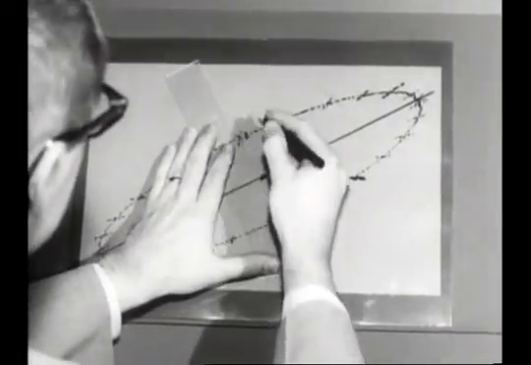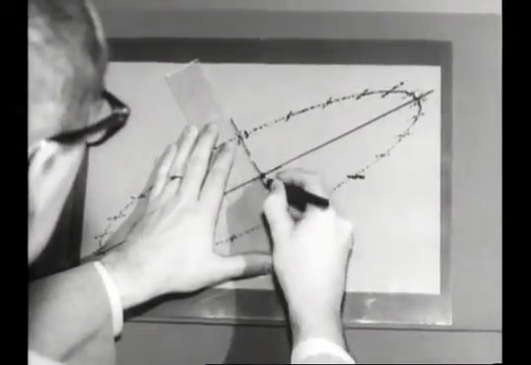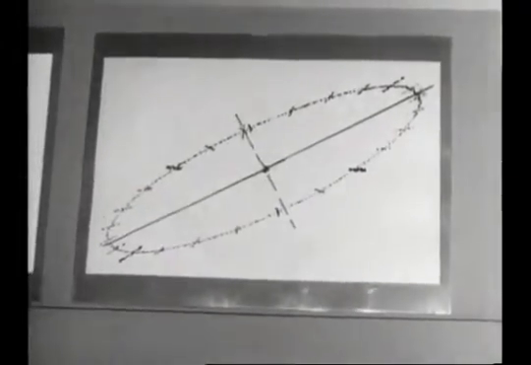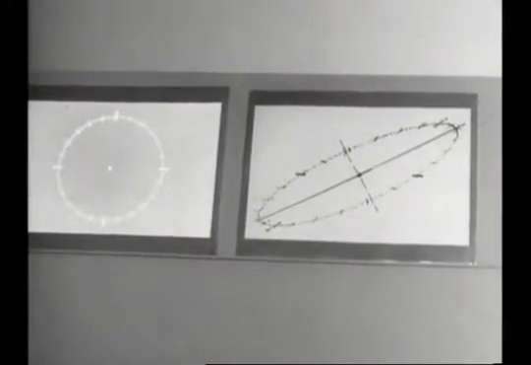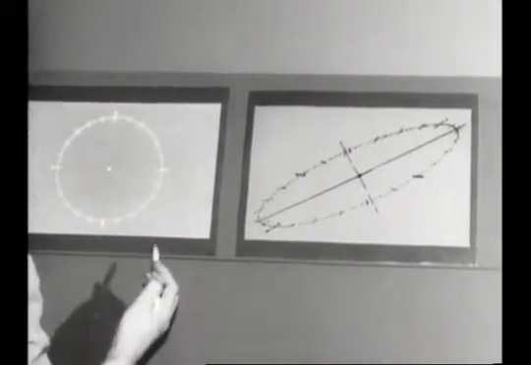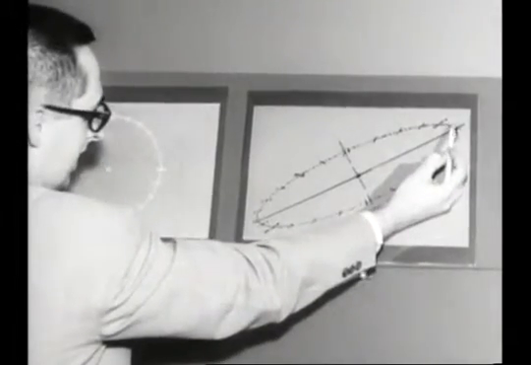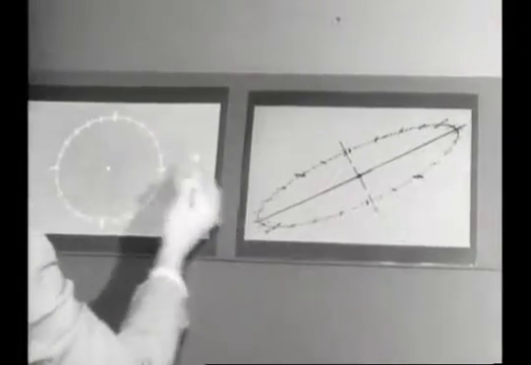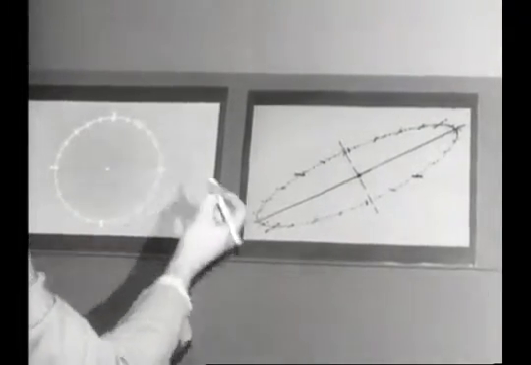Now, they might prove to be a convenient set of reference axes, so it would be worthwhile for us to see where they were on the original figure. We can do that by counting marks. For example, the major axis here is about 1 3/4 marks over from the 90-degree point. That's 1 3/4 marks over.